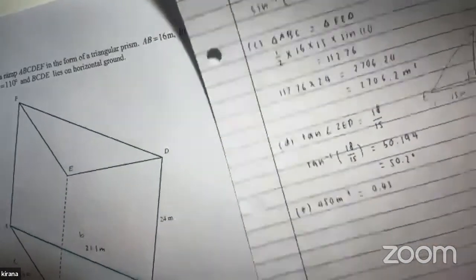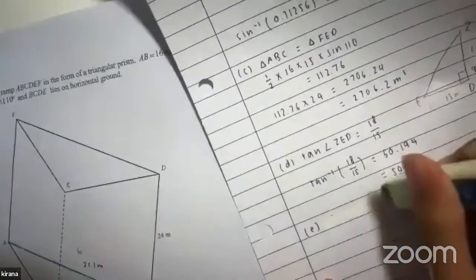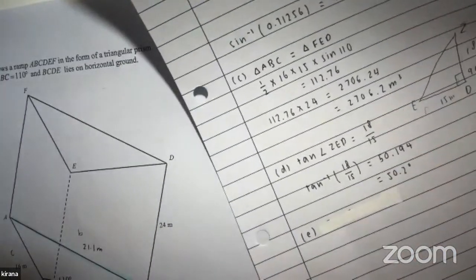I'm sorry, why did you start with 450 meters square? The question says it. No, the question didn't say 450 meters square.